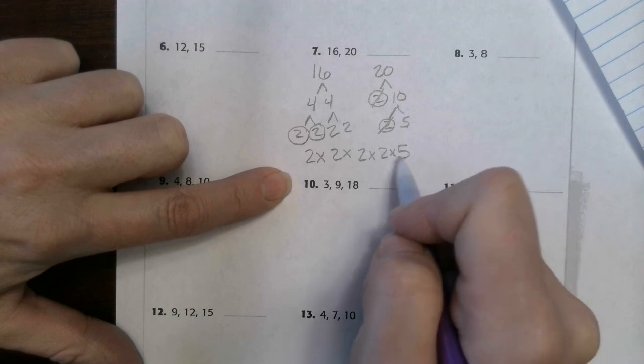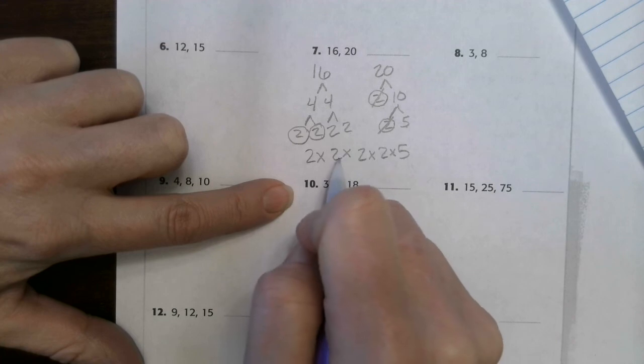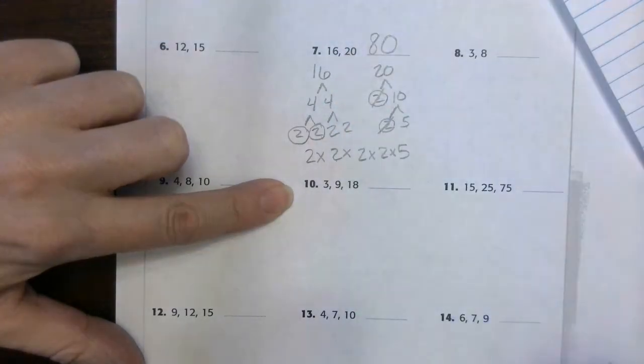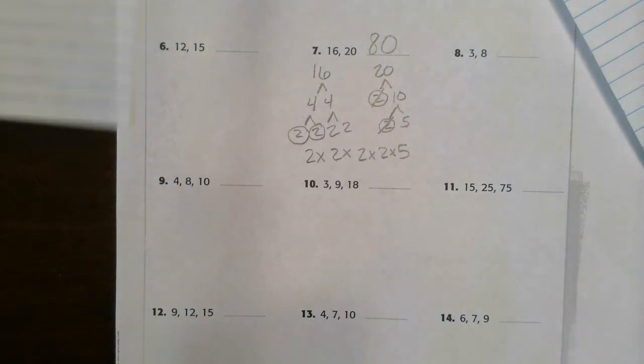5 times 2 is 10, times 2 is 20, times 2 is 40, times 2 is 80. Your LCM is 80.